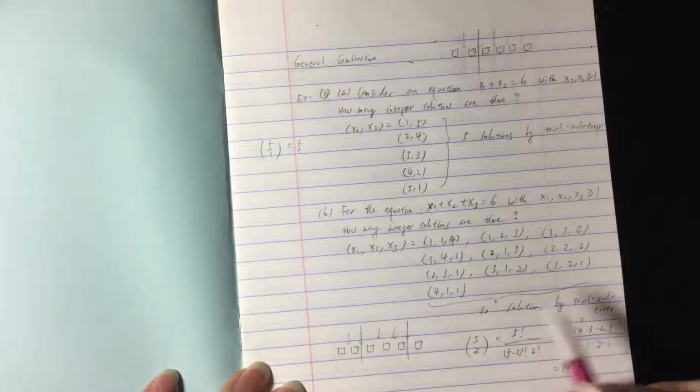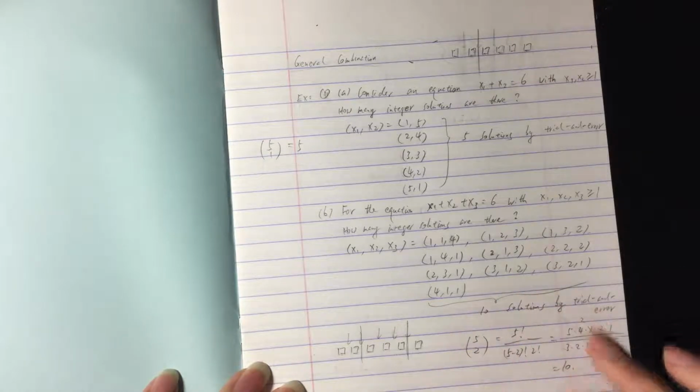In general, for large numbers, we can't get the answer by trial and error.